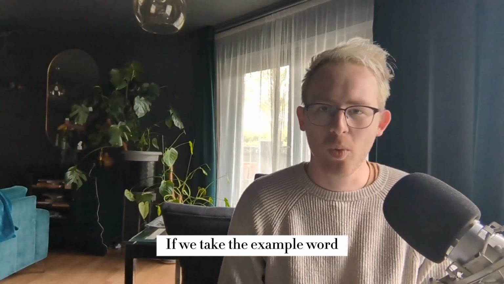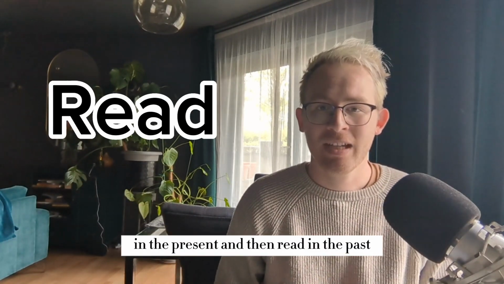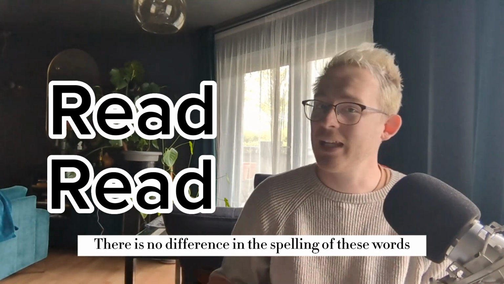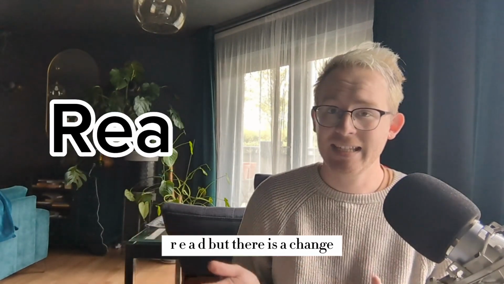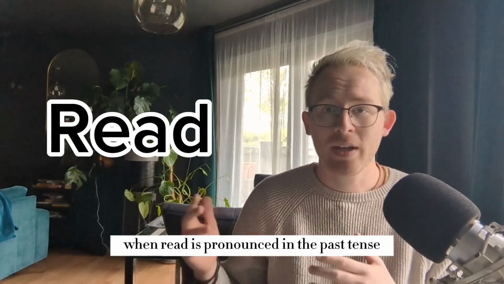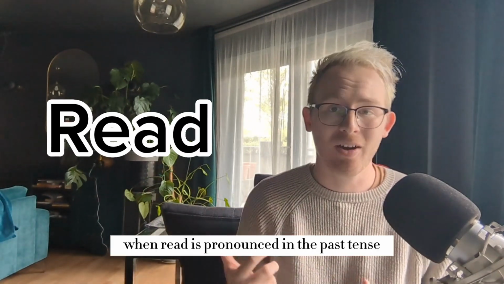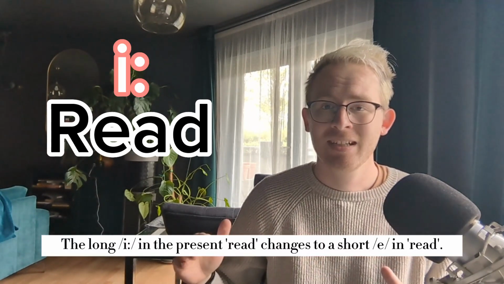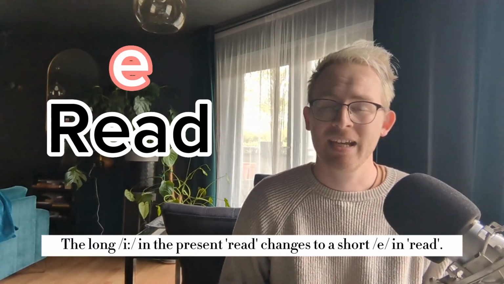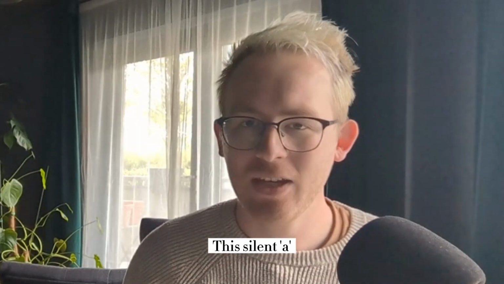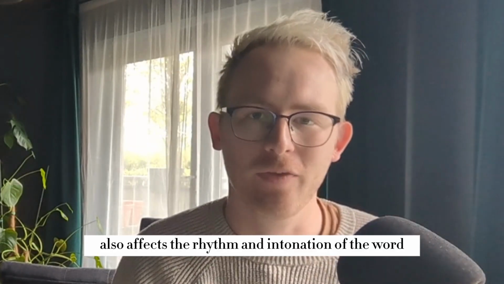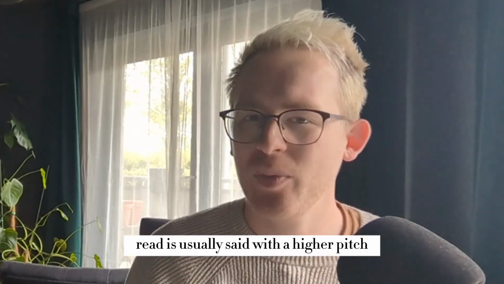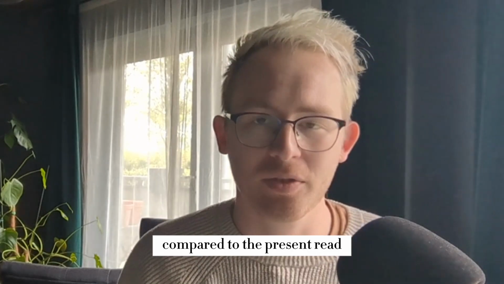If we take the example word read in the present and then read in the past, there is no difference in the spelling of these words, R-E-A-D. But there is a change when read is pronounced in the past tense. The long E in the present, read, changes to a short E, read. This silent A also affects the rhythm and intonation of the word, as the past tense, read, is usually said with a higher pitch compared to the present, read.